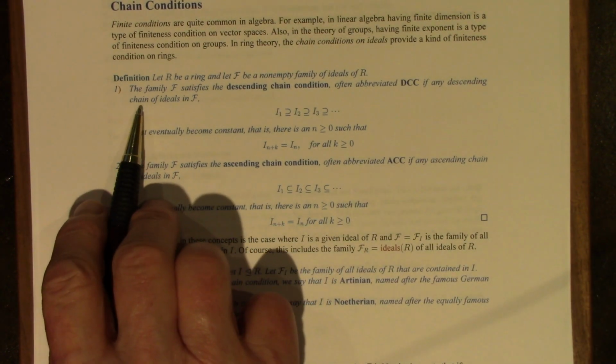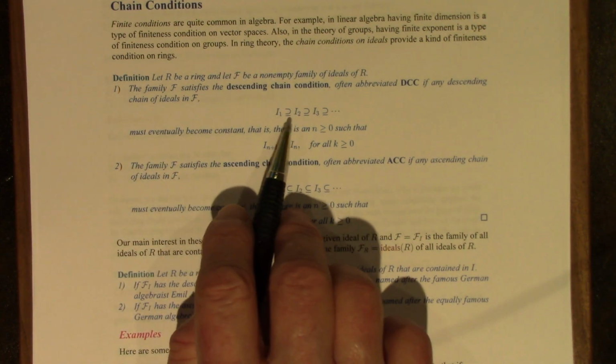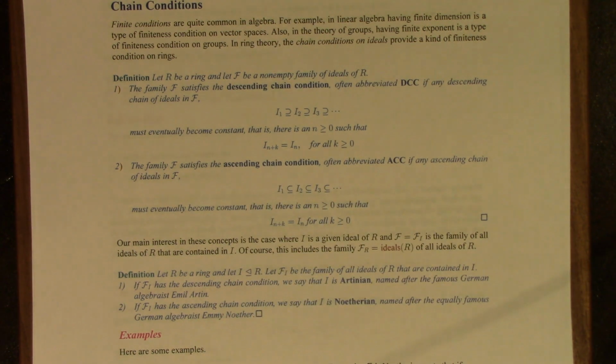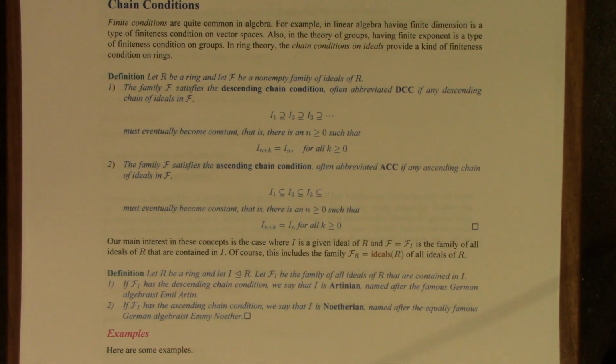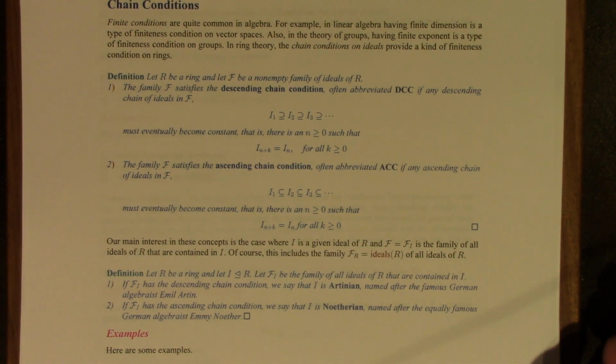I said descending sequence, but I wrote descending chain, and let me explain. This is, of course, a sequence. Chains, as you probably know, can be more general than sequences. They can be uncountable. So this is a descending sequence, but common language seems to use descending chain more often in this context, so I'll stick with that.